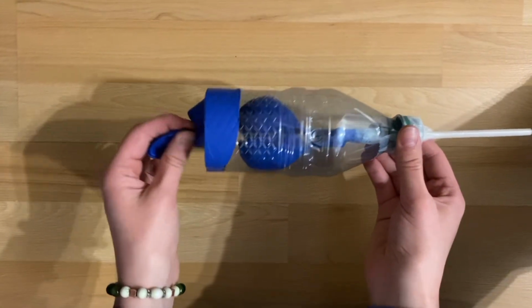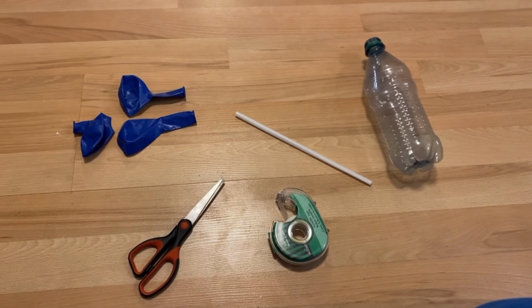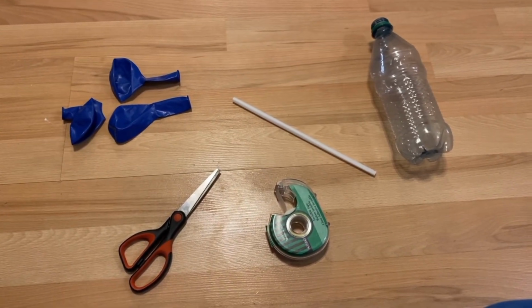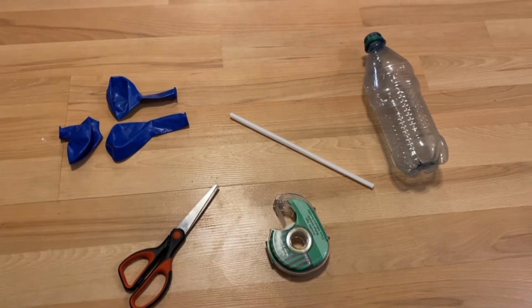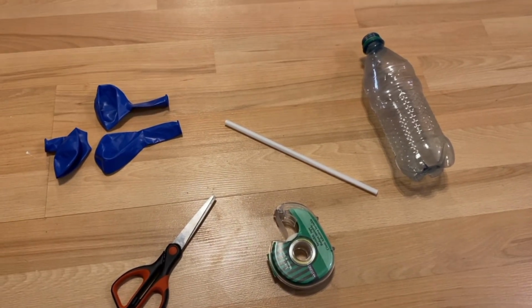Today, I'm going to be showing you guys how to make a 3D model of working lungs. For this activity, we are going to need 3 balloons, a pair of scissors, tape, a straw or multiple straws, and a plastic bottle. The bigger, the better.